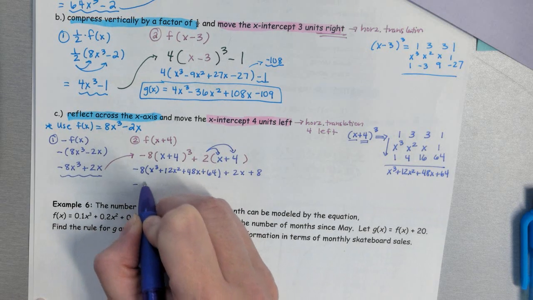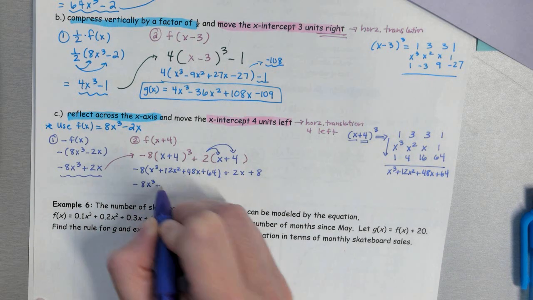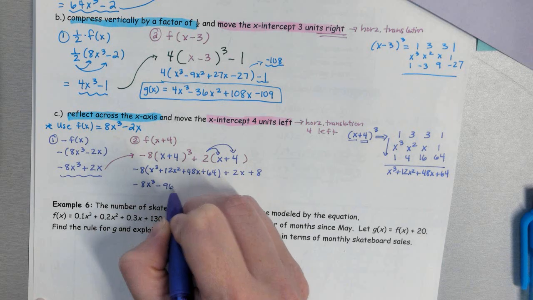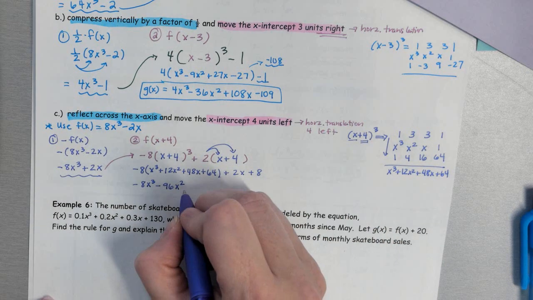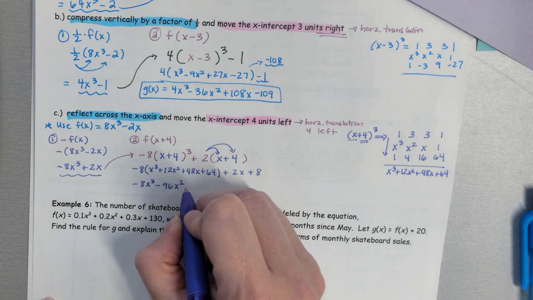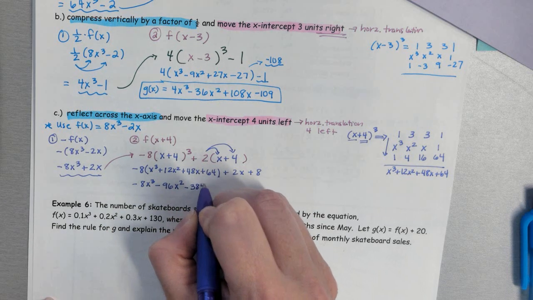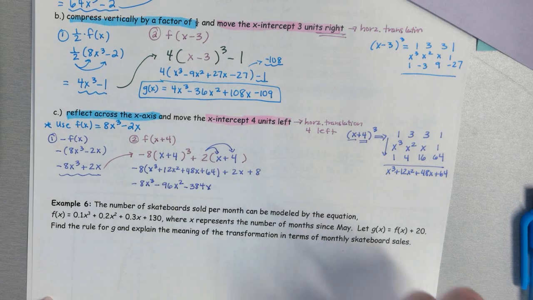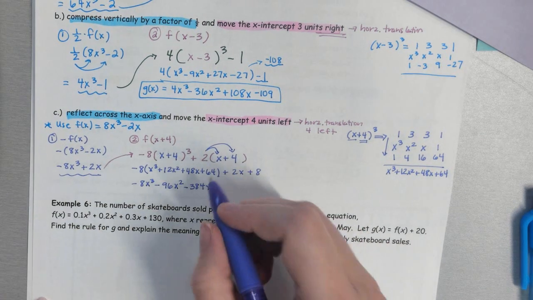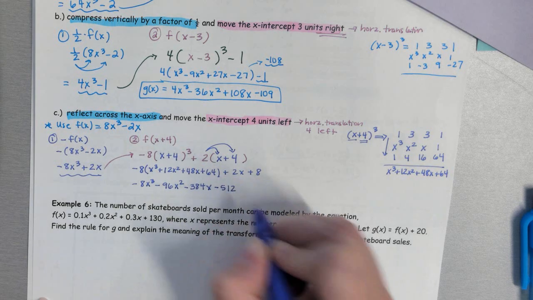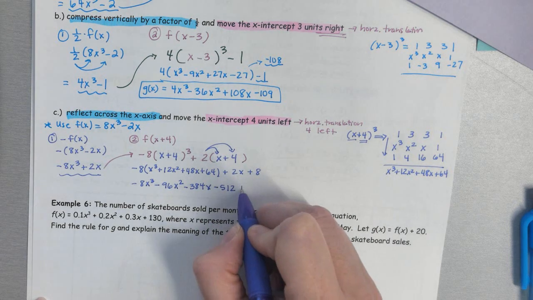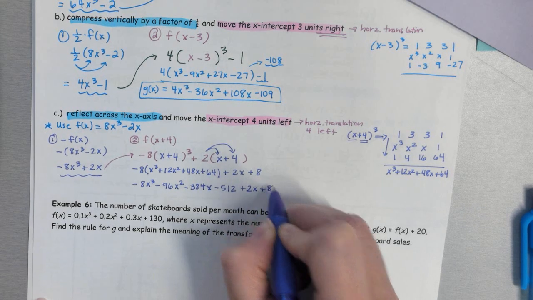So I have negative 8x cubed minus 96x squared minus 384x. And then 8 times 64 will be negative 512. And then I still have this plus 2x plus 8.